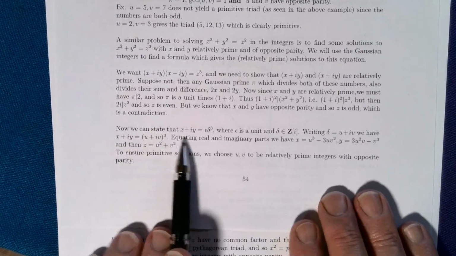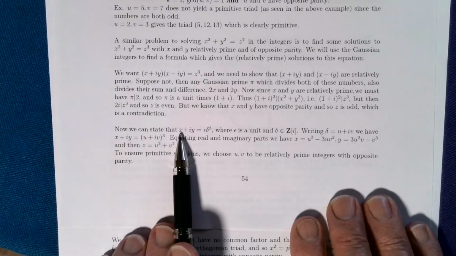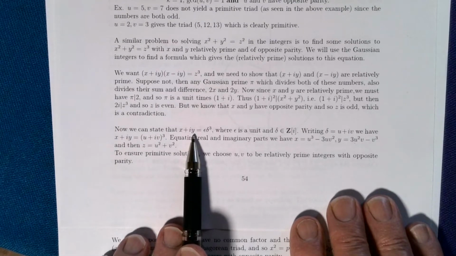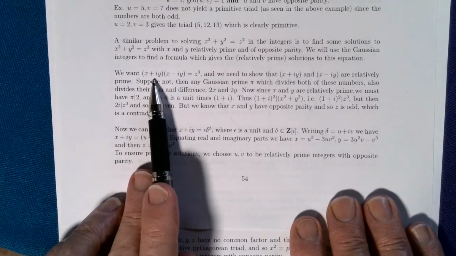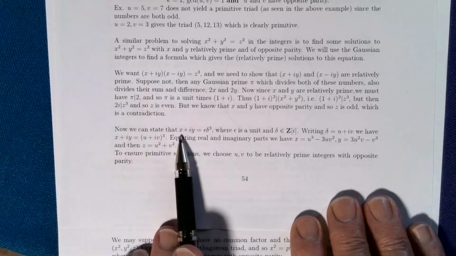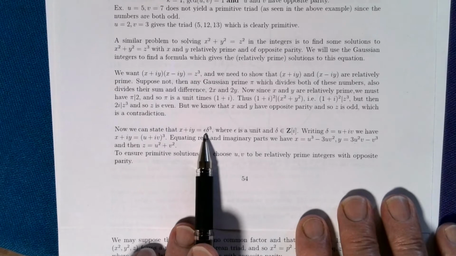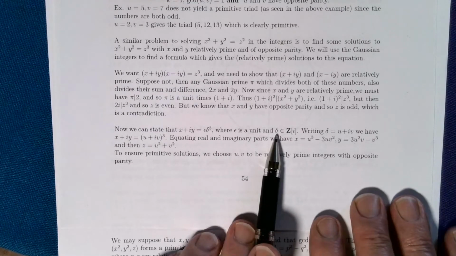So we can now state that, because these numbers are relatively prime, each of these has to be a cube in the Gaussian integers, or a cube at least times a unit. So epsilon's a unit and delta is some Gaussian integer.